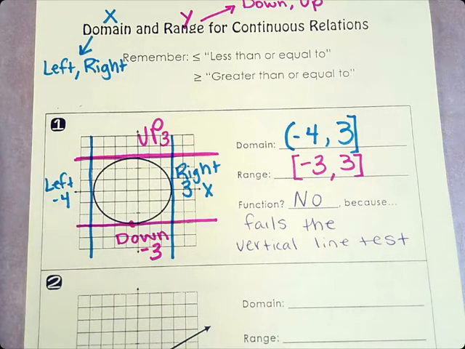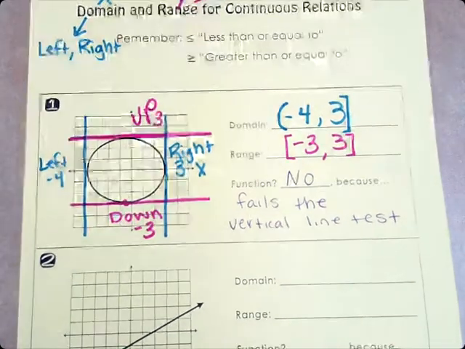Can we abbreviate the vertical line? Yeah, VLT. Yeah, that's fine. Okay, let's go to number 2.